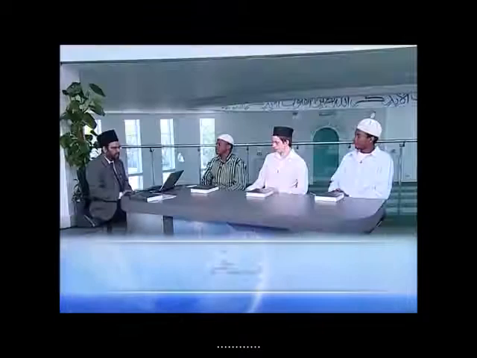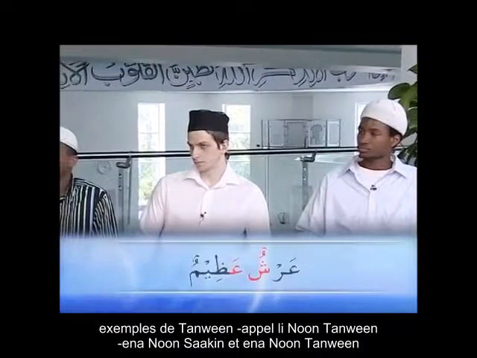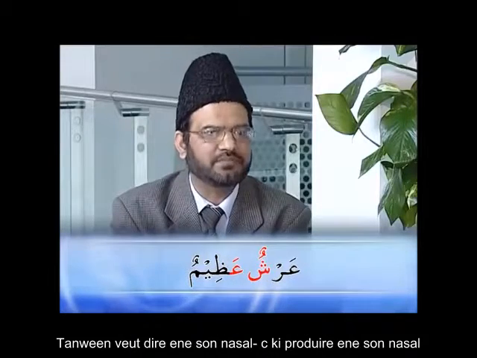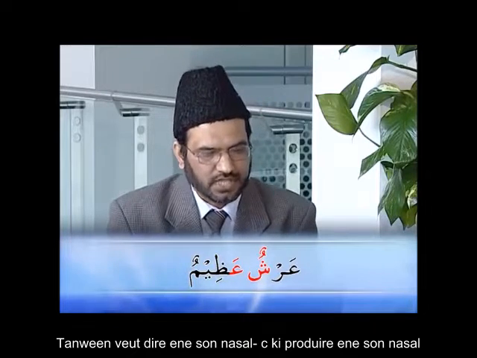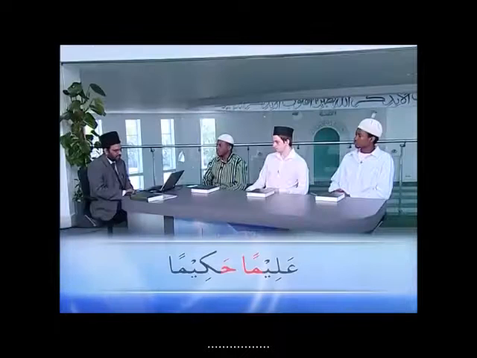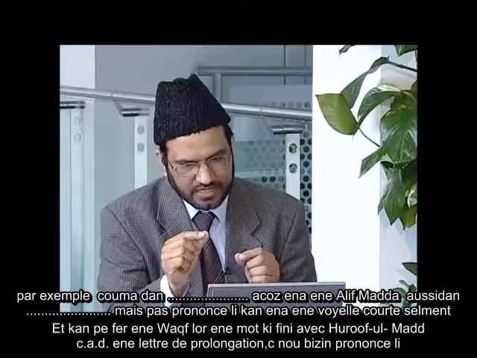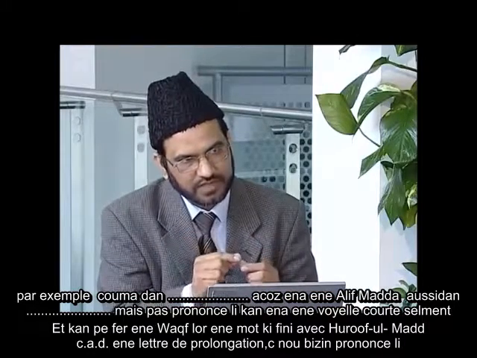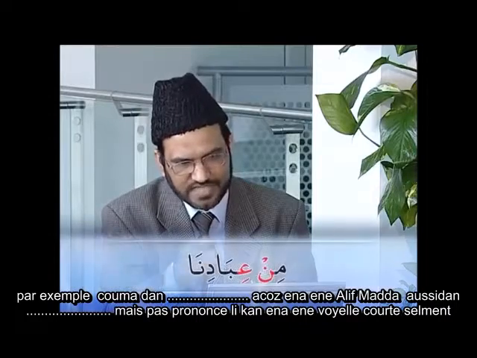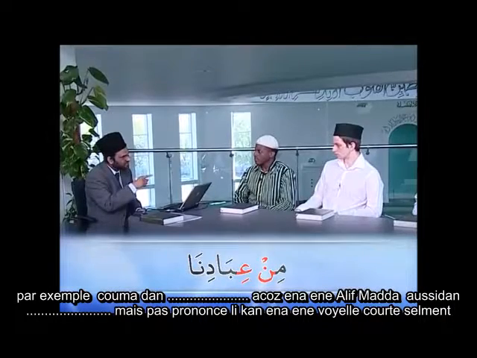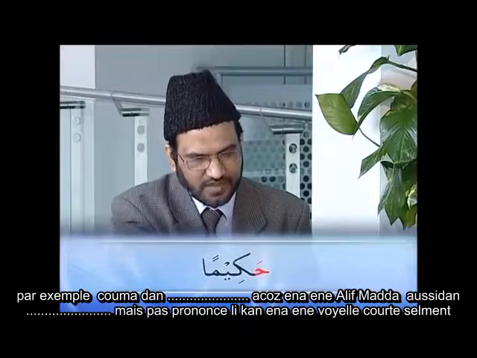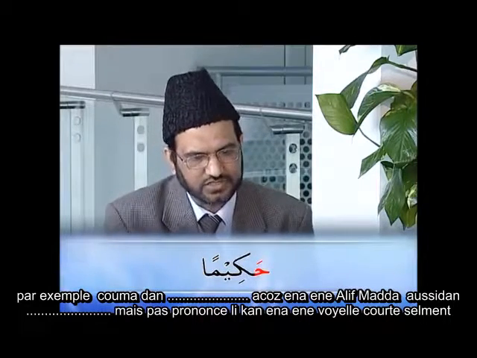Tanhawna minhum min ghairi. This is an example of Tanween, and it is called Noon Tanween. If that is Noon Saakin, this is Noon Tanween, and Tanween basically means producing a nasal sound. Arshun azimun, azabun alimun, aliman hakiman. When you make a waqf on a word ending with huruful mad, letters of prolongation, that remains active, like for example min ibadina, because there is an alif madda, so that will be pronounced. But in other cases, like hakima as well, the short vowel is dropped.